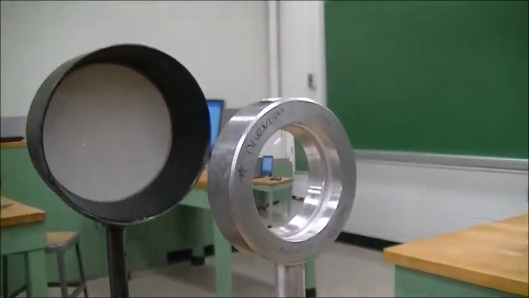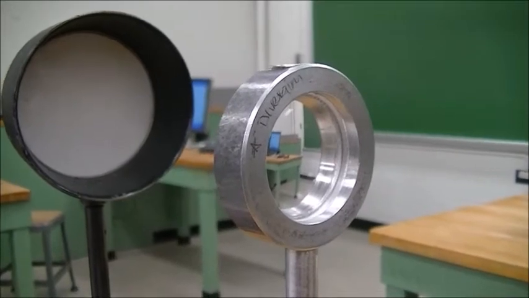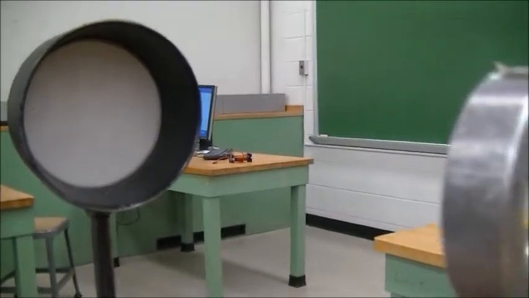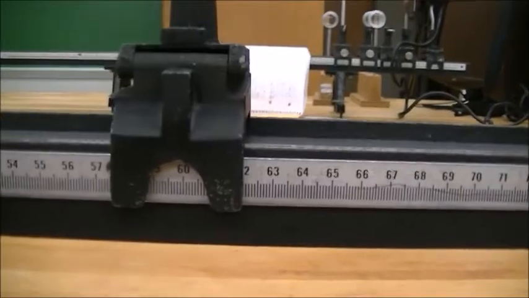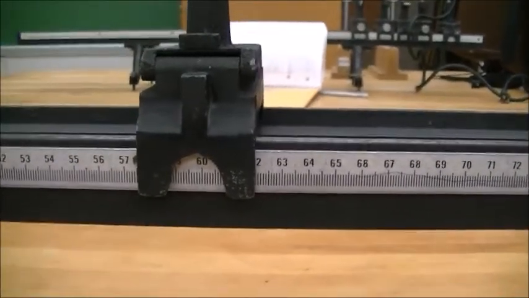Unlike the last part of our experiment, it's not going to be a perfect circle, but we just have to find where the image is the most clear. I'm not sure how well you can see on the camera, but this is the position where our image is most clear. So our diverging lens sits at 60 centimeters.